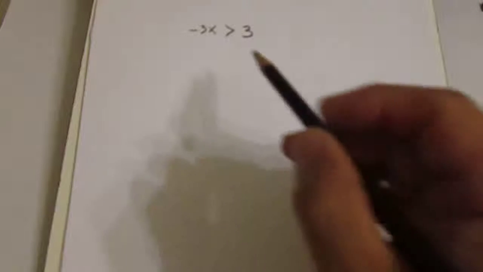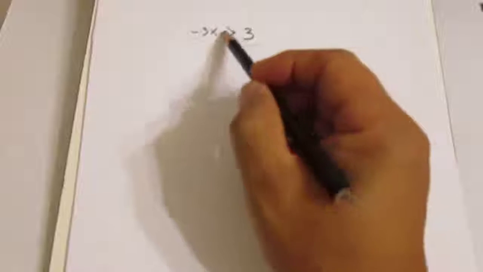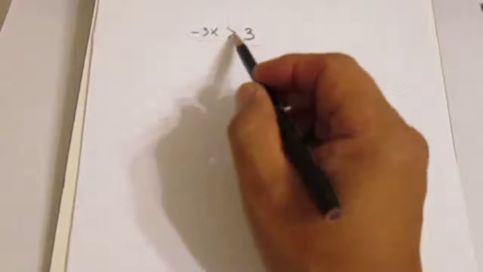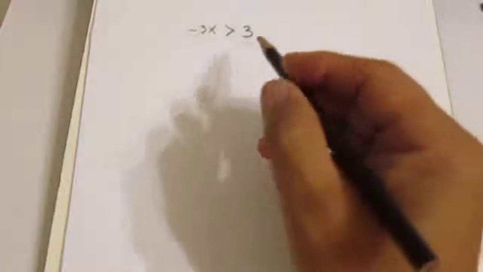So negative 3x is greater than 3. When I'm on to this particular part where I have a negative, I'm not going to mess with my inequality sign until I actually do it.